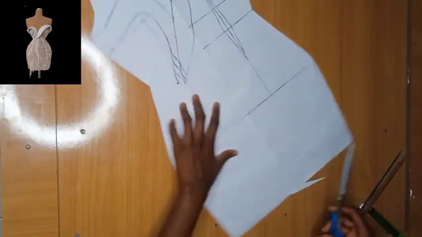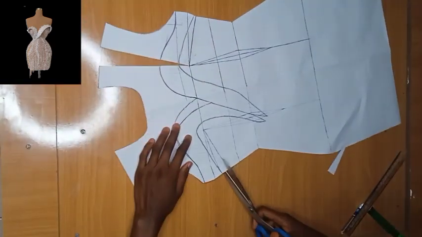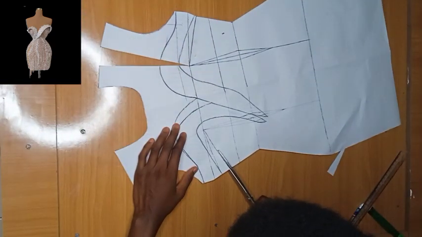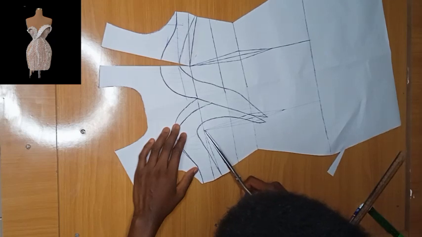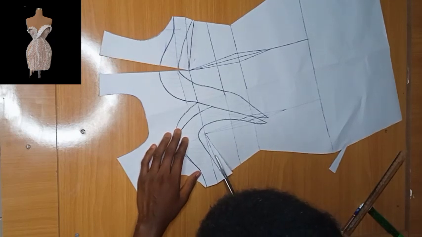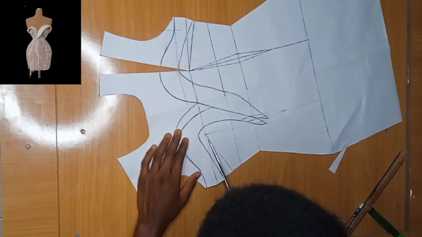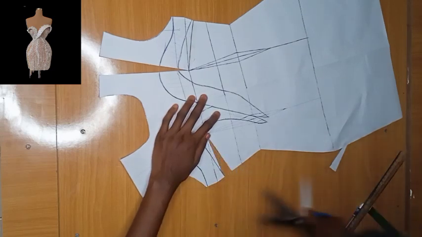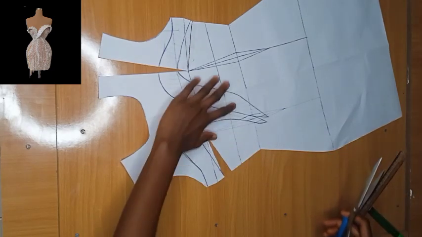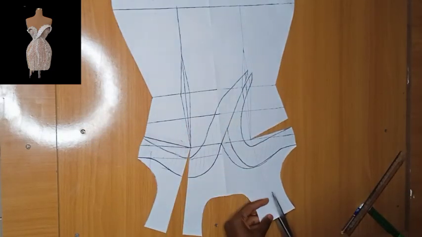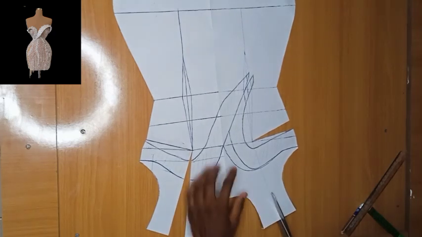Same thing also we are going to be doing on the other side. Just in case you didn't get what I did clearly on the other side, I'll explain again here. I'm cutting open my side bust dart, and on that very line where we connected from the midpoint of our shoulder to the bust point, I'm going to be slashing that line open.